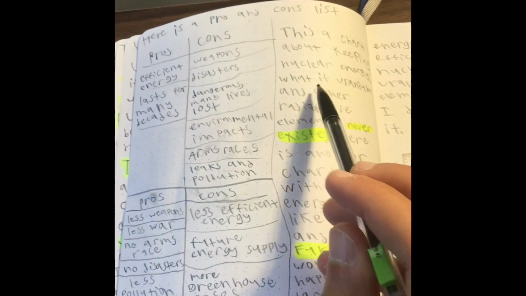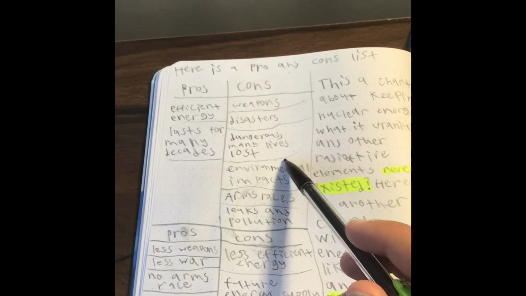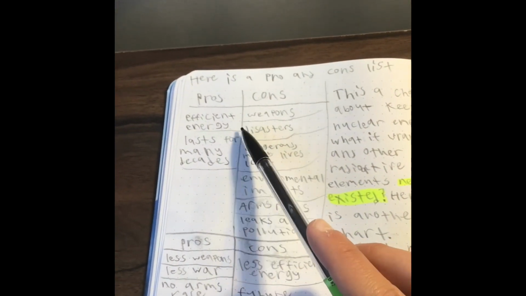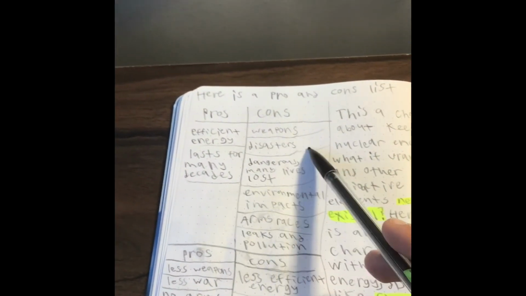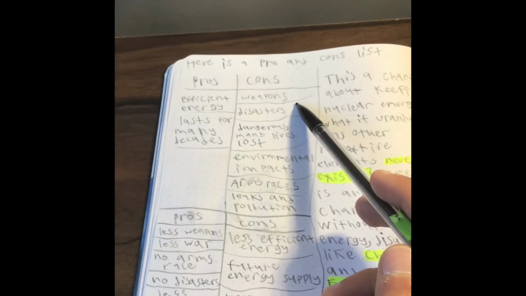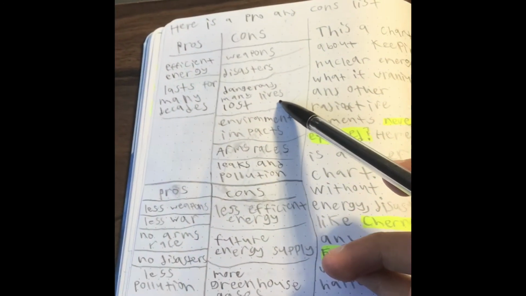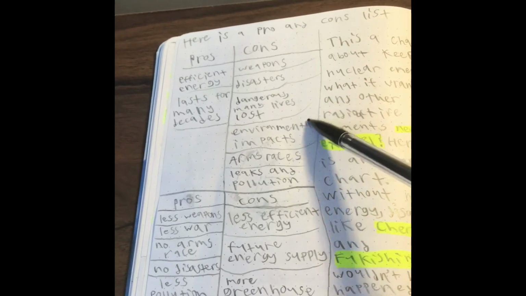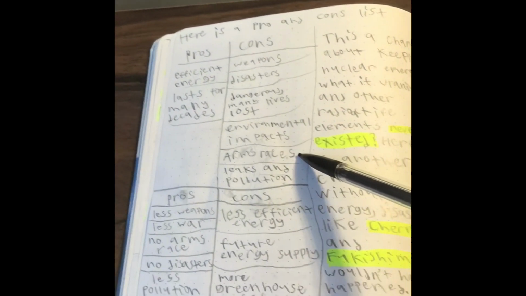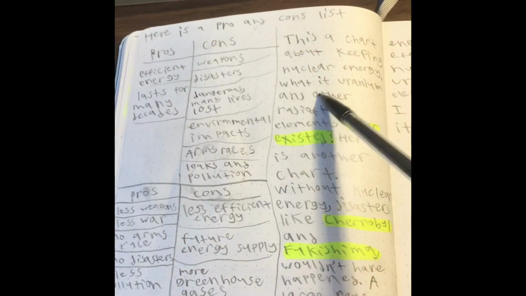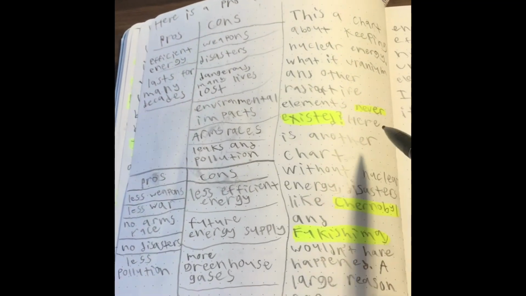So this is a chart about keeping nuclear energy. The pros of keeping nuclear energy are that it is efficient energy, and it lasts for many decades, up to 80 years. But the cons are that we use them for military weapons, disasters occur, and since it is dangerous and volatile, many lives get lost. It has a lot of environmental impacts, such as leaks and pollution, and it also causes arms races. So what if uranium and other radioactive elements never existed?